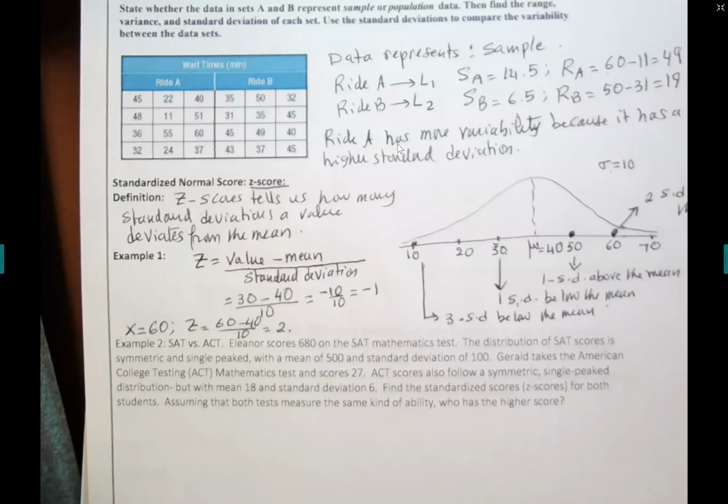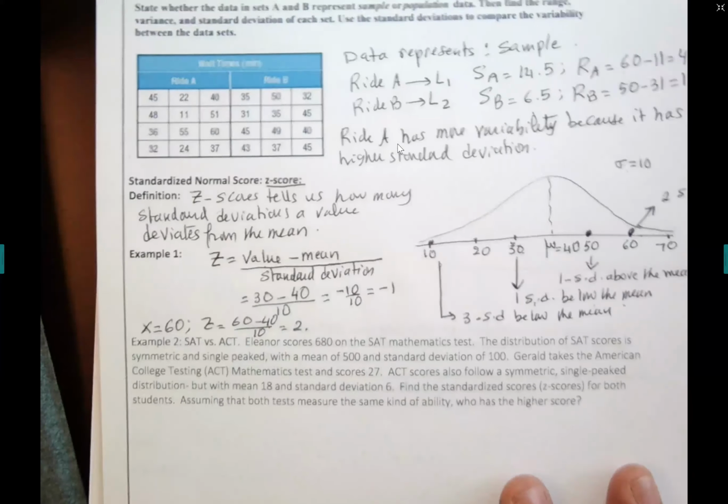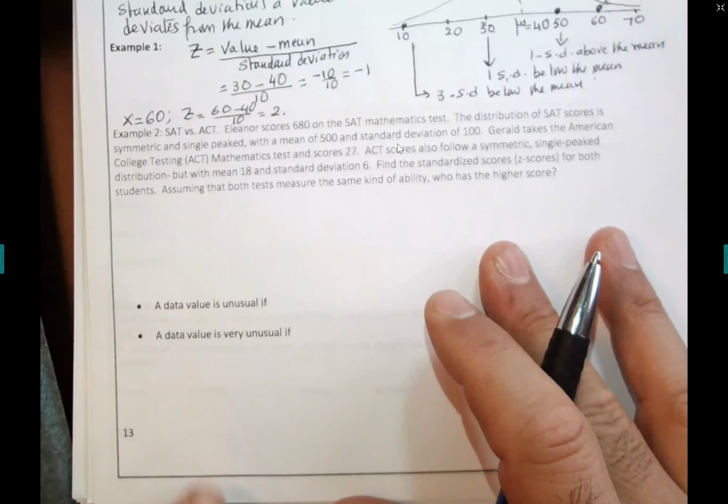We don't go above 3 standard deviations. It's rare. So a z-score of 3 means you are 3 standard deviations above the mean. If a z-score is 5, that means you are 5 standard deviations above the mean, which is a very, very unusual case. It's an outlier situation when you go beyond 3 or below -3. Okay, we will write all of this down, right toward the bottom.